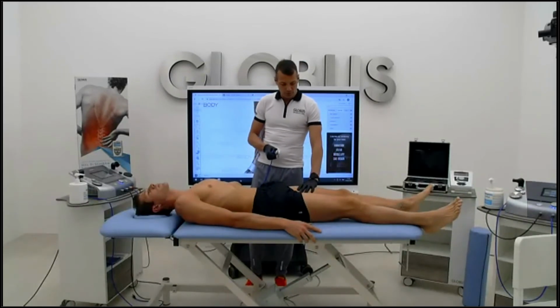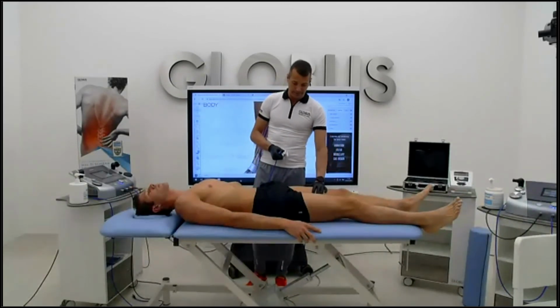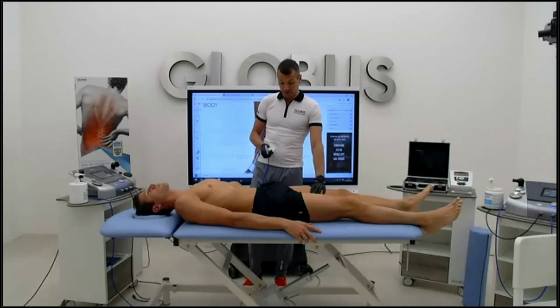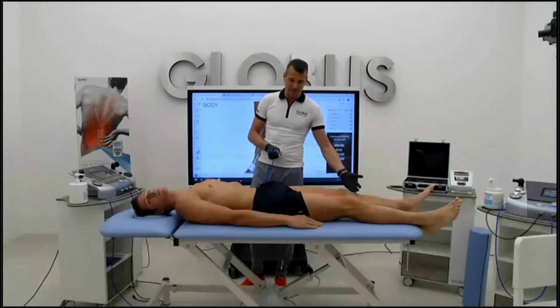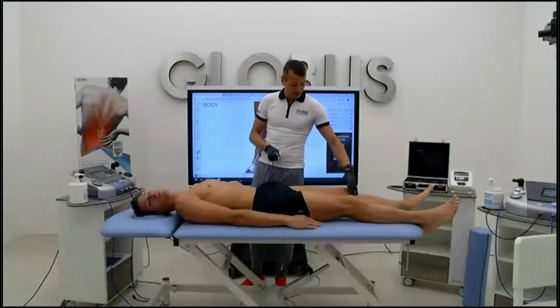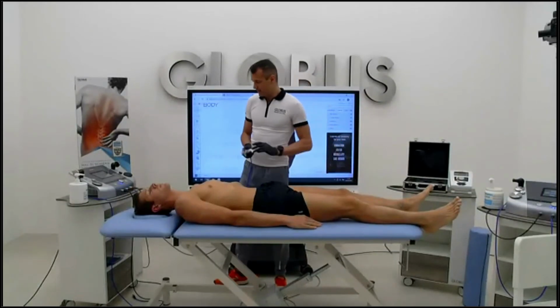We can do it proximally, or maybe on the back part, or on the glutes. All that can improve the healing of the distal part and increase the recovery processes.